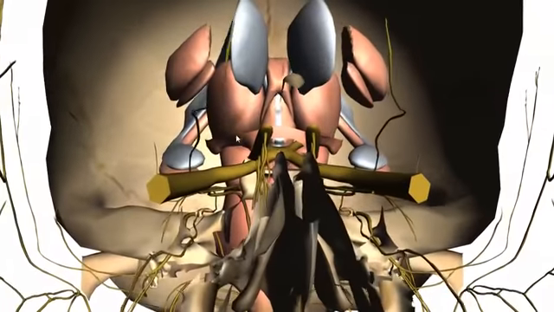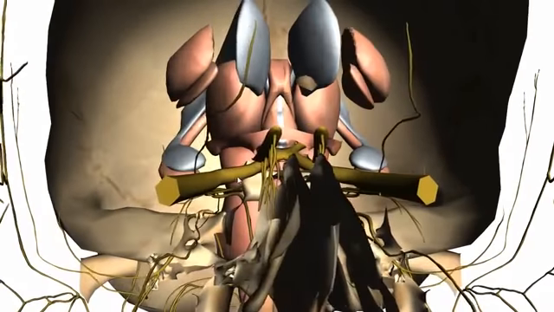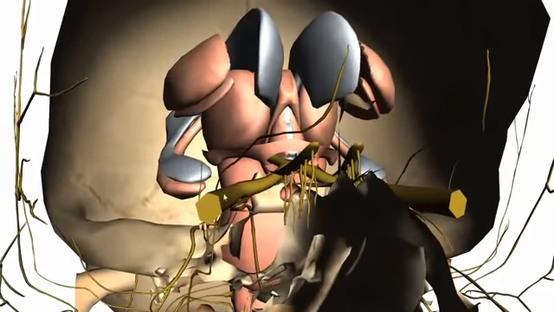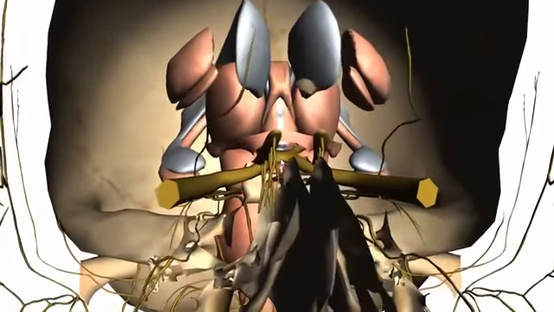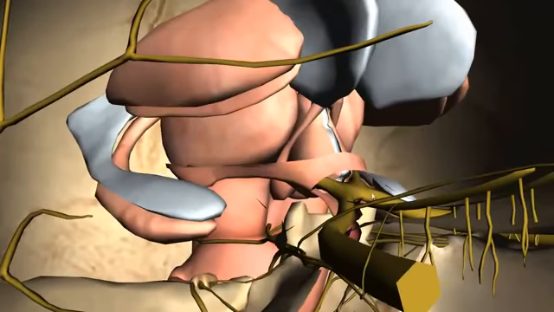Now we're looking from the front directly at the brainstem and the nerves that are emerging from it. So you can see this big fat nerve which crosses over. This is the optic nerve, and you can see this bit here which is the optic chiasm.